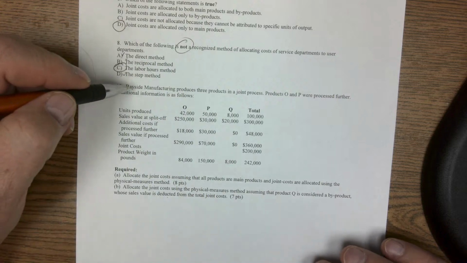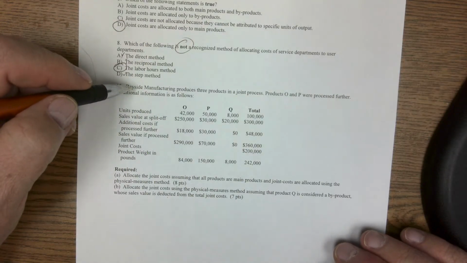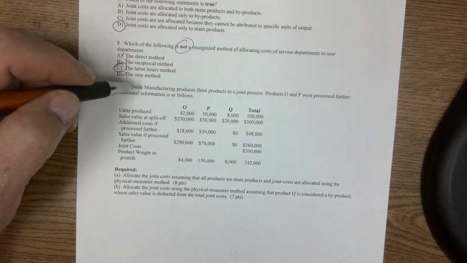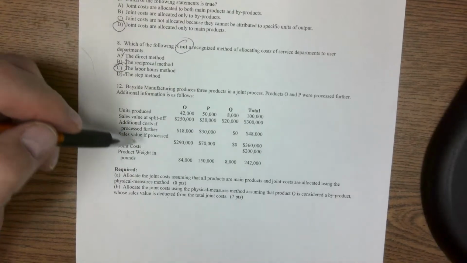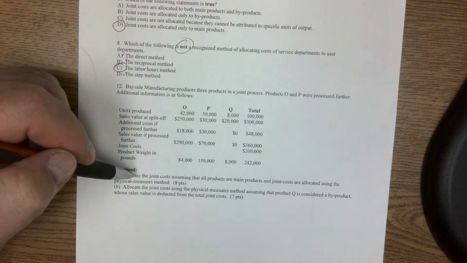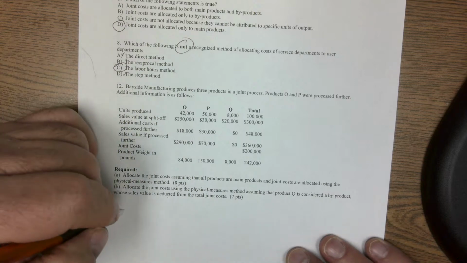Let's see. Bayside Manufacturing produces 3 products in a joint process. Products O and P were processed further. Additional information is as follows. We got this. Allocate the joint costs, assuming all products are main products and joint costs are allocated using the physical measures method. So A.